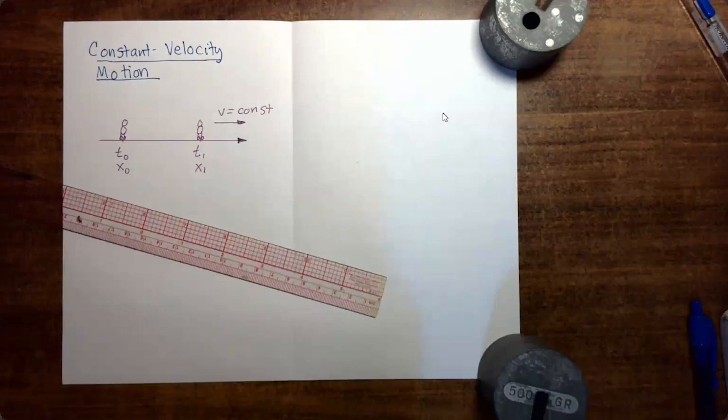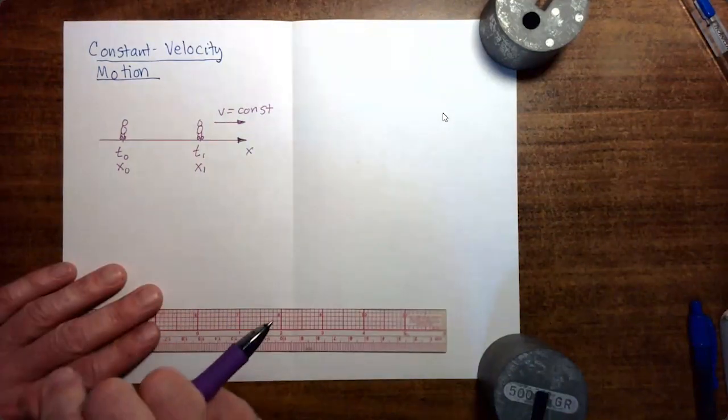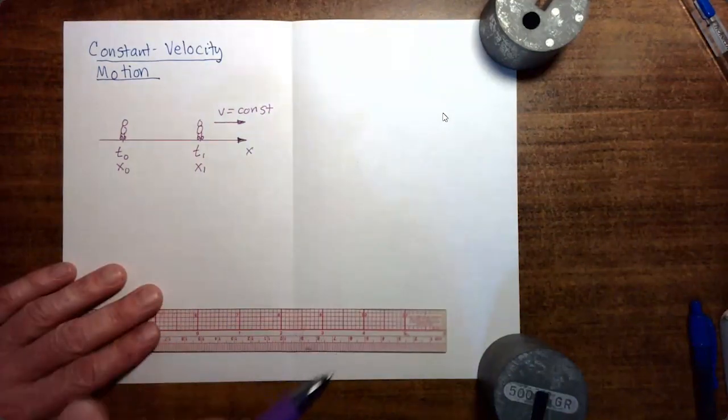In the last video, we learned that if we plot the position of an object as a function of time, the slope of that plot gives us the velocity of the object. In this video, we're going to use that result to obtain a formula which will allow us to start solving our first kinematics problems. Let's say we have a person running along the x-axis with a constant velocity.